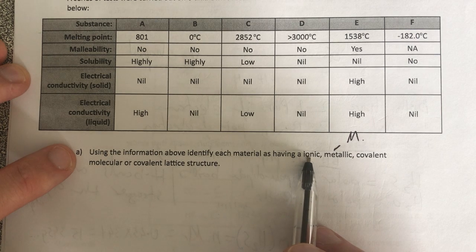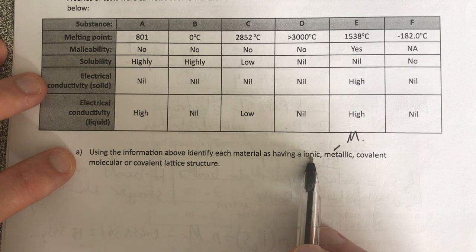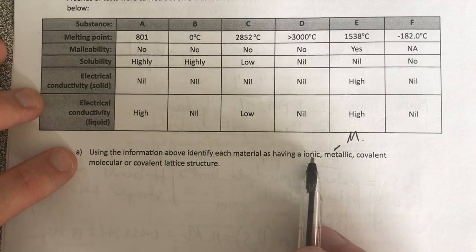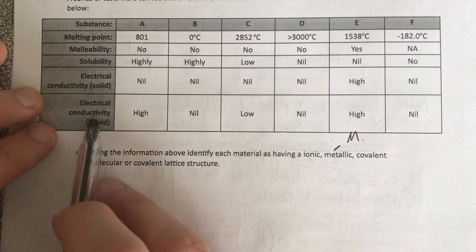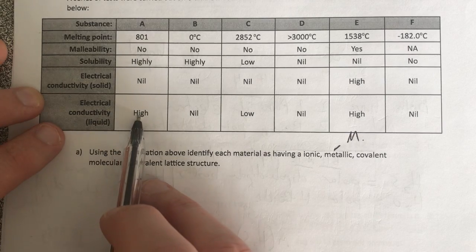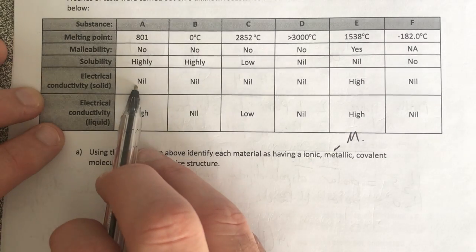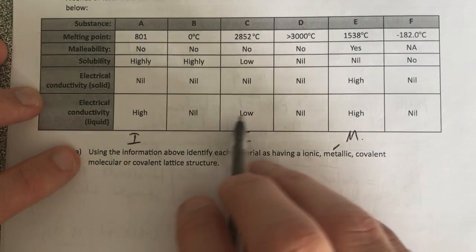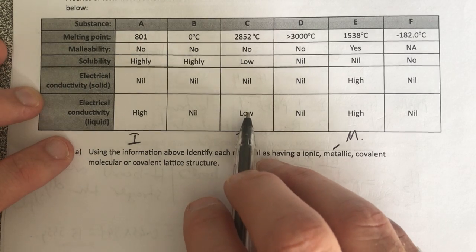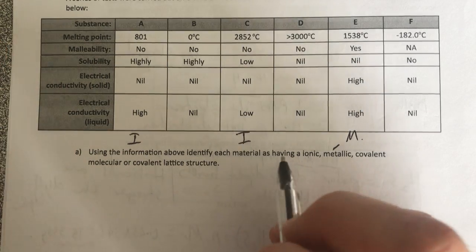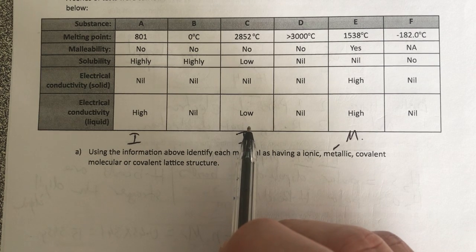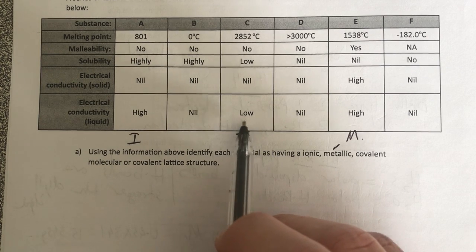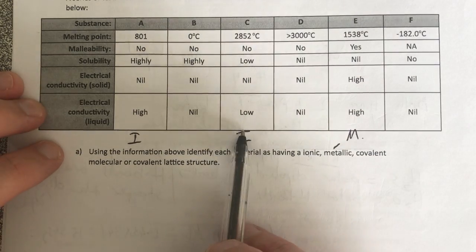I have ionic compounds. These are brittle and have a high melting point. And they conduct electricity when they're dissolved or as liquids. So let's have a look at conducting electricity as a liquid. I can see that this one doesn't conduct electricity as a solid. That's an ionic as well. So this one's going to be ionic. And again here, this one's going to be ionic as well because he conducts electricity as a liquid. Alrighty, cool. So that's going to be ionic as well.